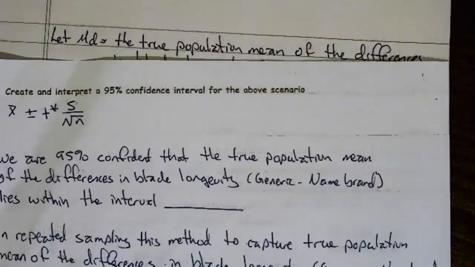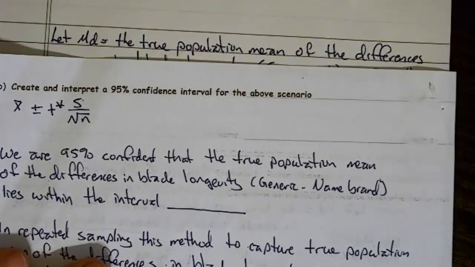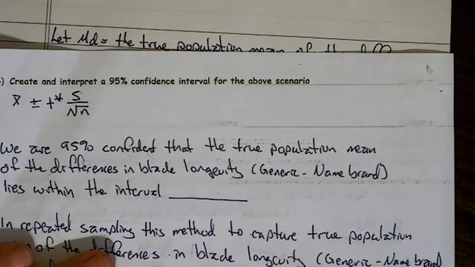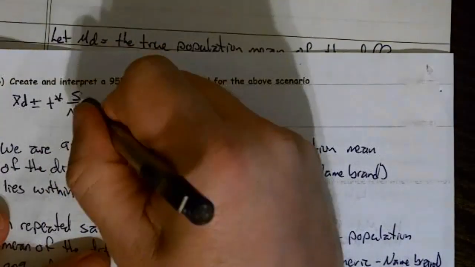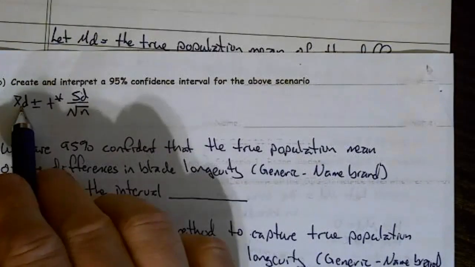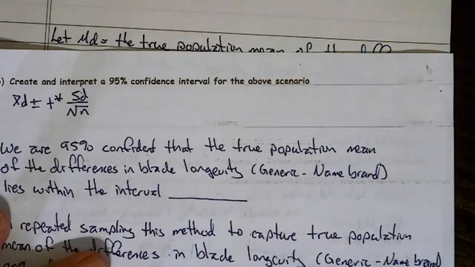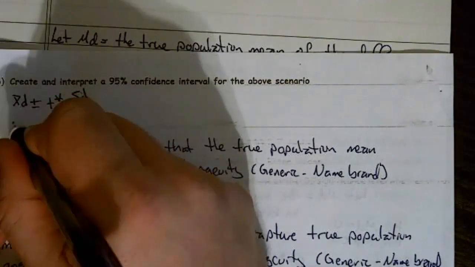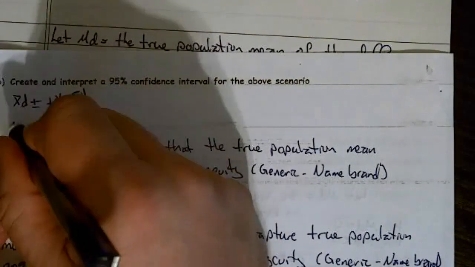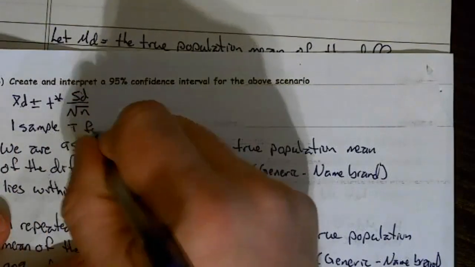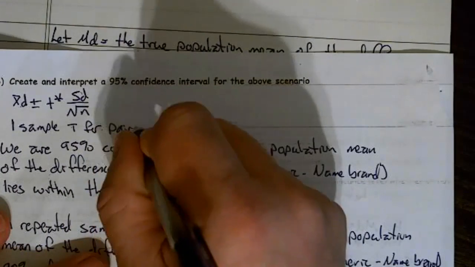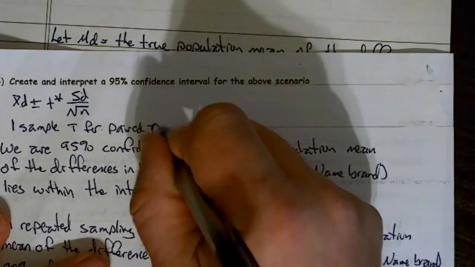The next part says create and interpret a 95% interval for the above scenario. So once again, I need to come back and write my formula. But in this case, we're working with paired data, so this is a one sample T interval for paired data, right?